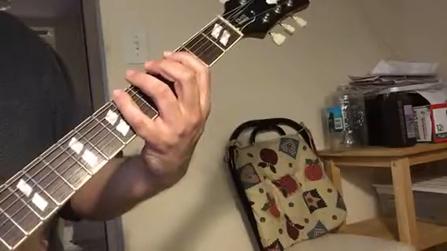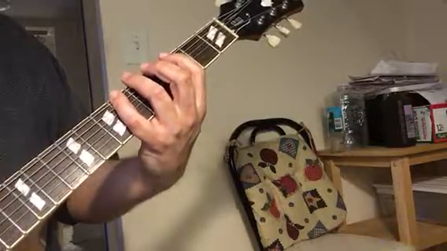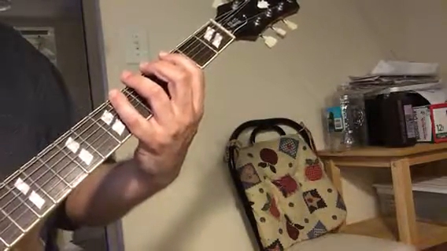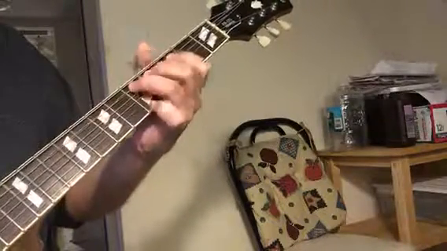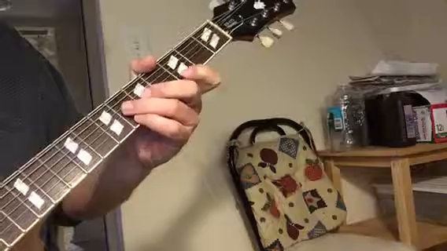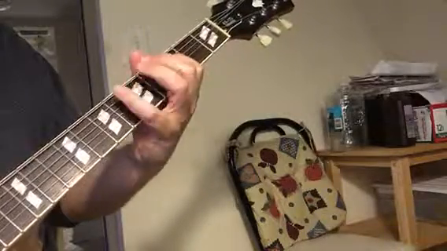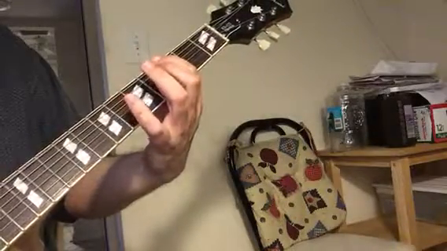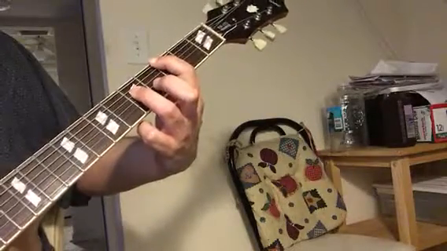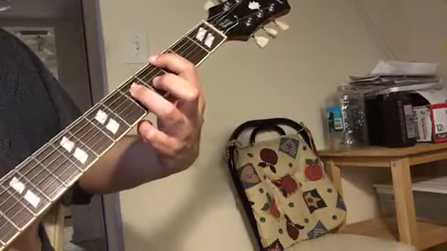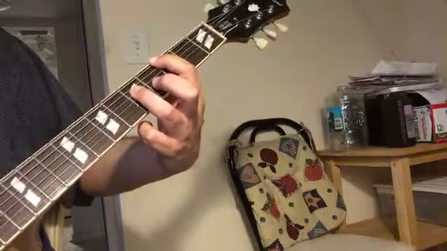Everyone knows the root position minor pentatonic. Well, hopefully you know it. If not, that would be a good place to start. Okay, root position pentatonic. We see the G's, the octave G relationship there.